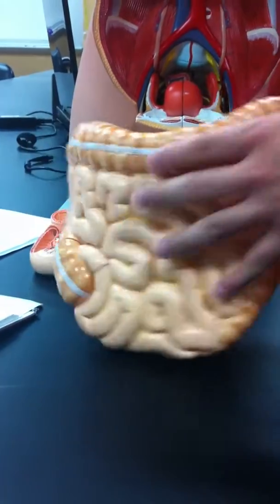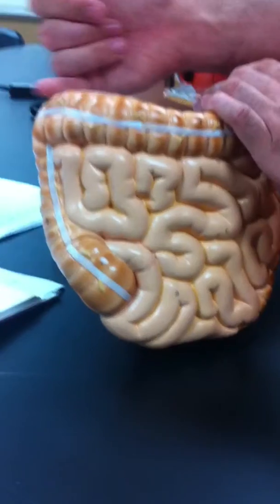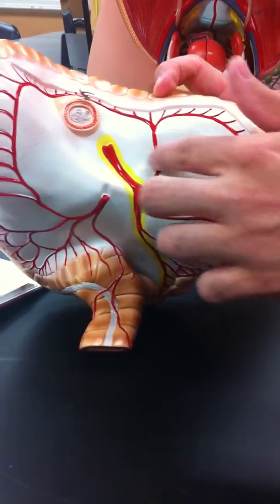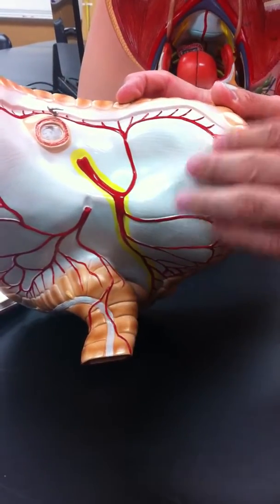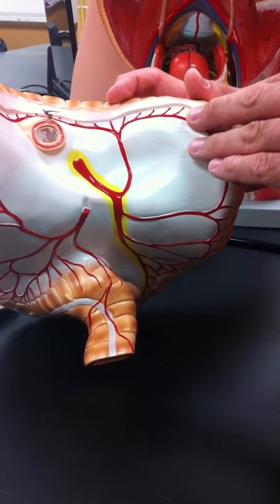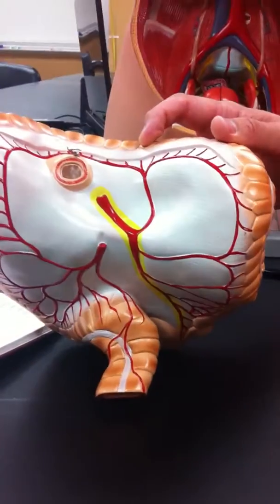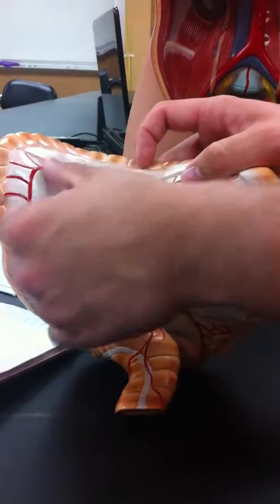Other parts of the large intestines are between the ascending and transverse colon. We have what's called the hepatic flexure, which is a bend for the liver. And then on the other side, we have the splenic flexure, which is for the spleen.